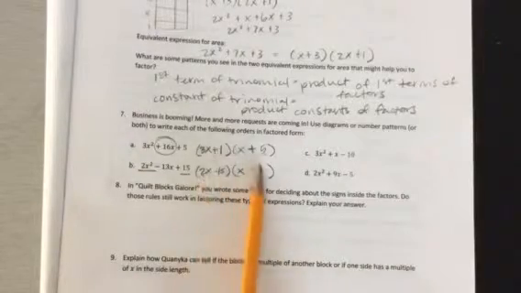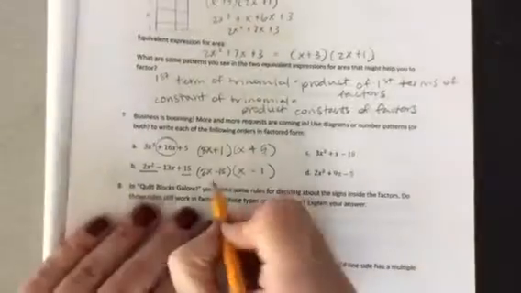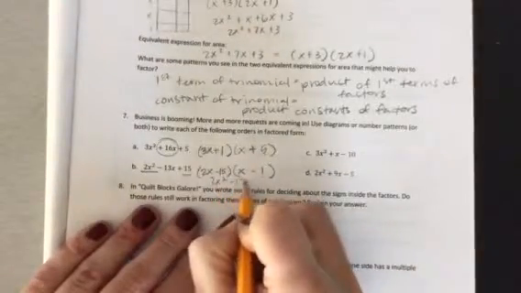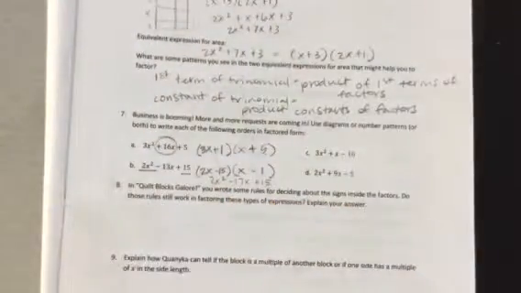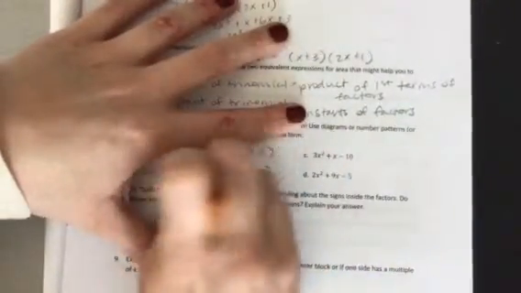That gives me 2x squared minus 2x minus 15x plus 15. Well, if we simplify that out, that's 2x squared minus 17x plus 15. So that's not correct. That's not going to work. So we don't want to use 15 and 1.